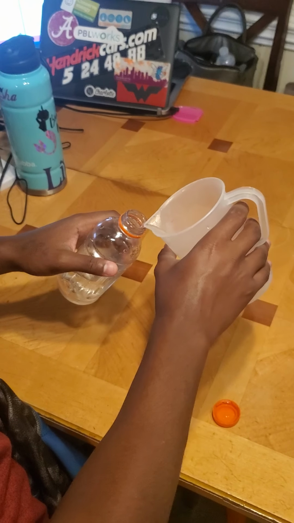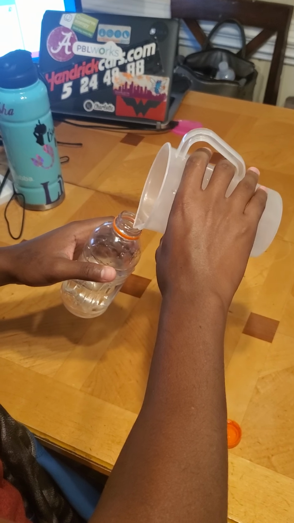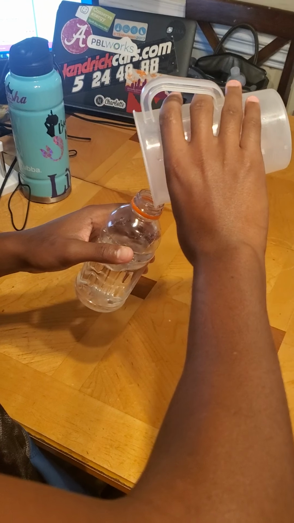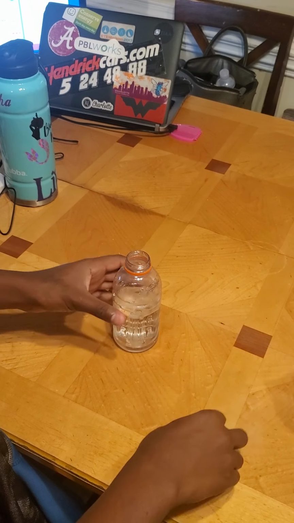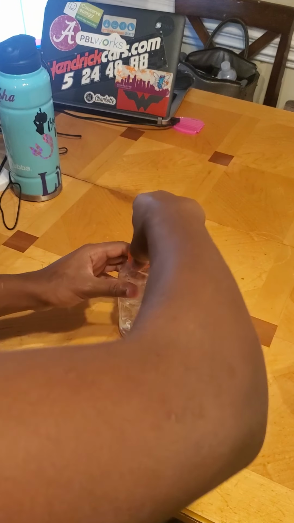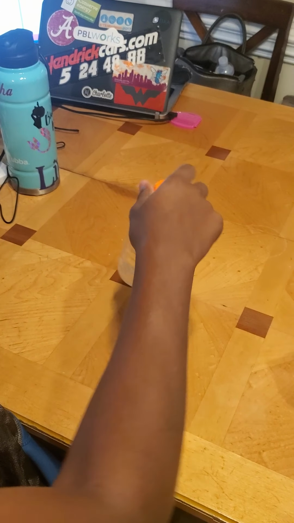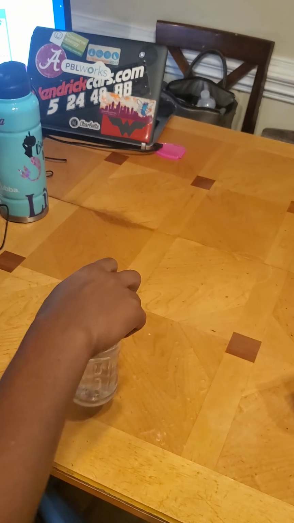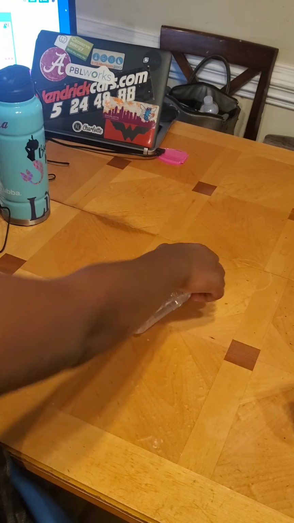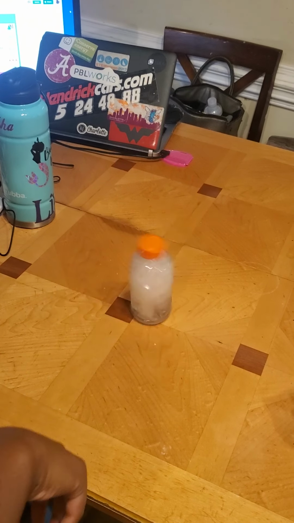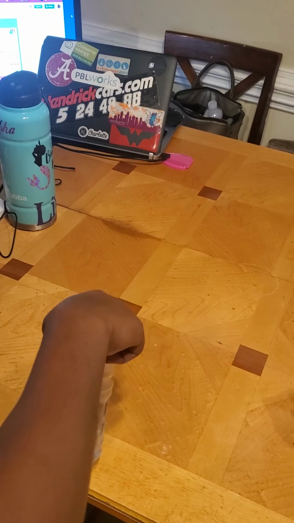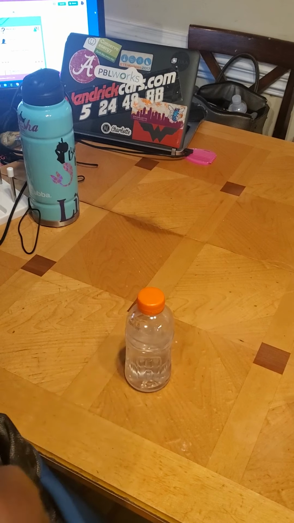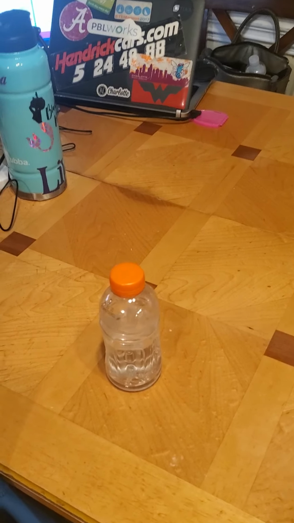Pouring the last 50 milliliters in there. So now there's 200 milliliters of water in the bottle. Ready? One out of 4. 2 out of 5. So those are our 3 flips.